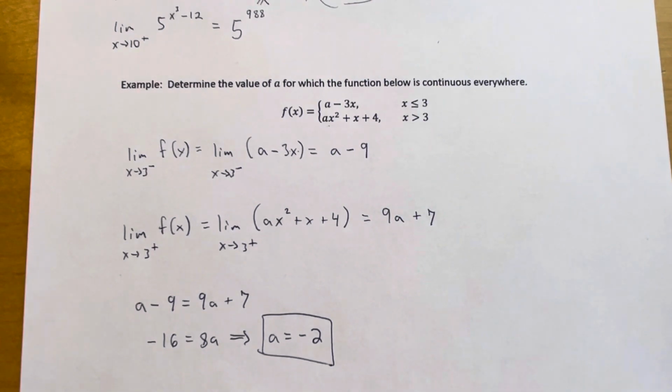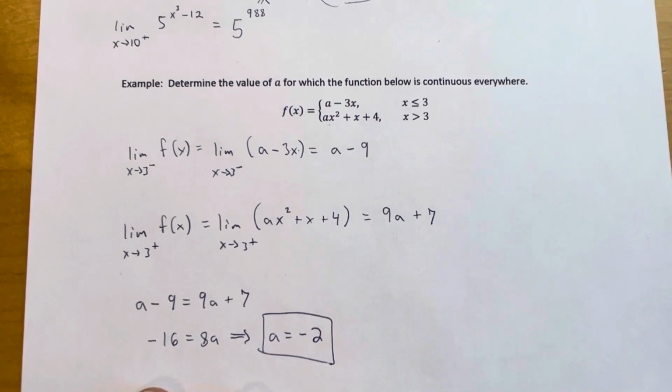Okay? And that's it. Now before we close the section out, I want to point something out. Earlier in the chapter, we talked about the direct substitution property. And the direct substitution property was the thing that said, you can evaluate the limits of specific types of functions by simply plugging the number that x is approaching directly into your function.